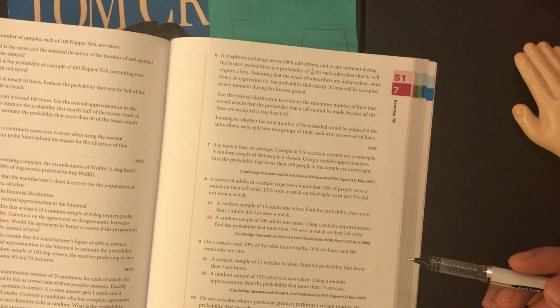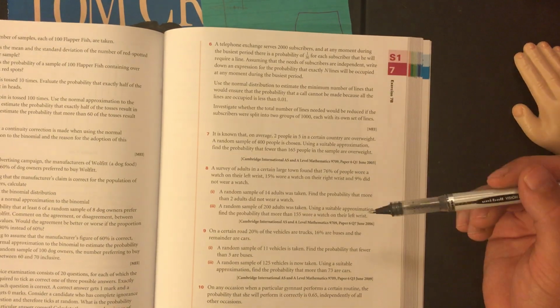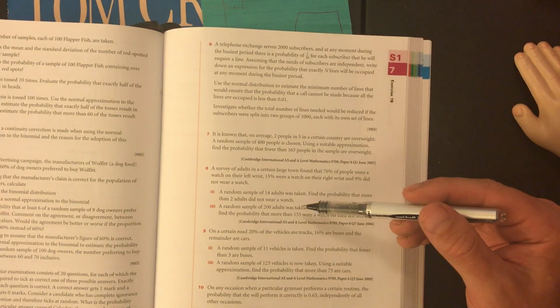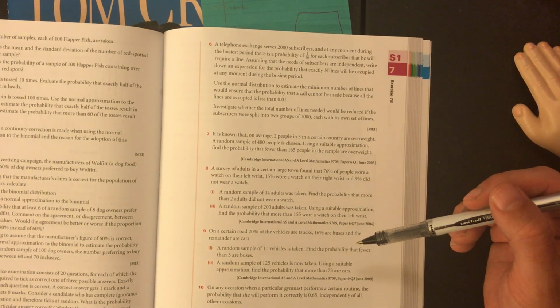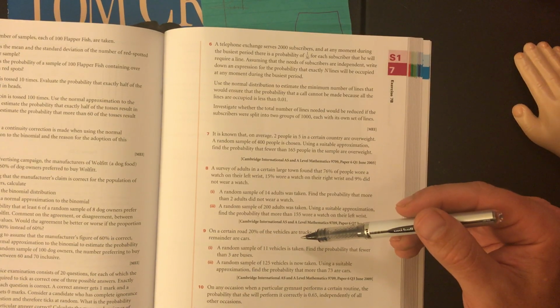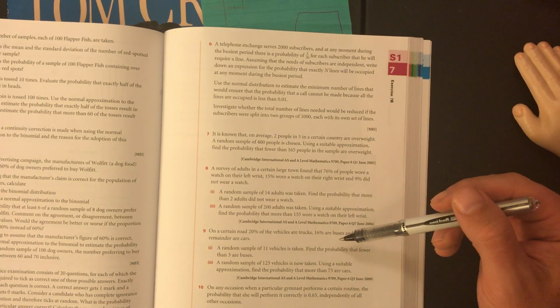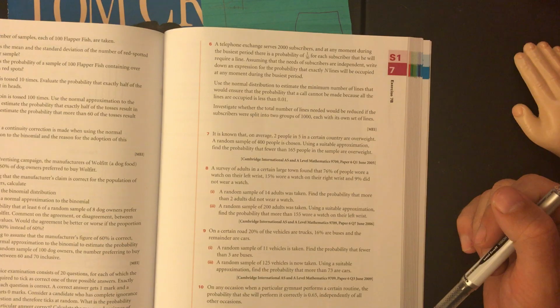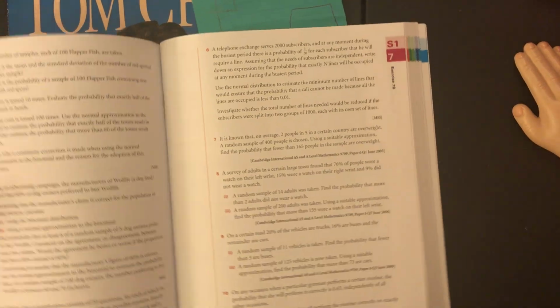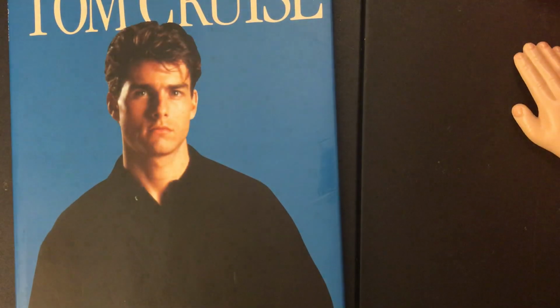Telephone subscribers, that's people. Here's one with people. Adults, people. Vehicles, trucks. I guess you can't drive half a car around. Okay, so hopefully that proves the point. That's how you identify, okay, I have to do this shifting.